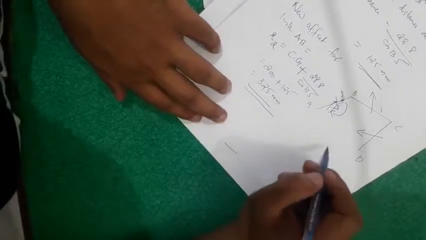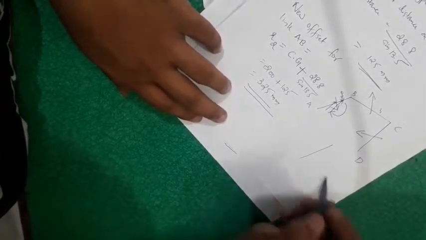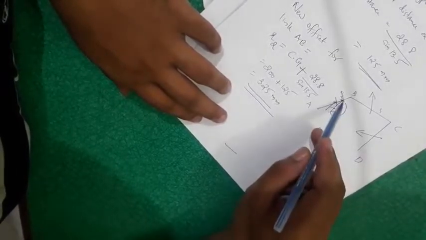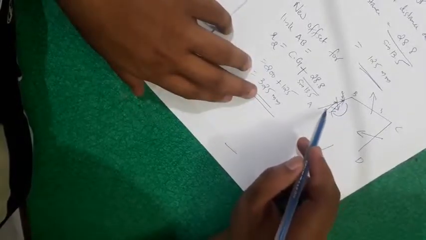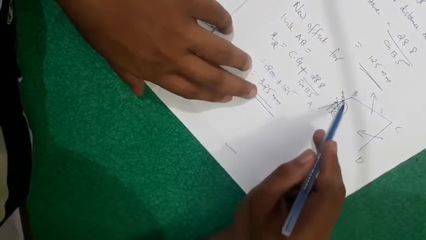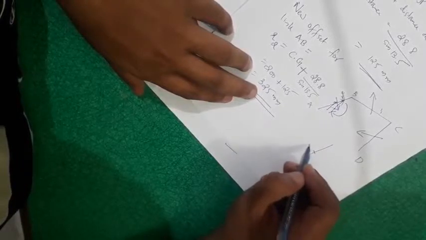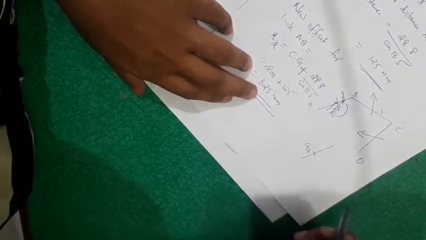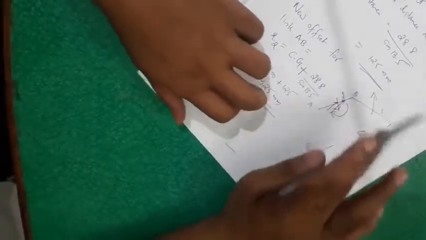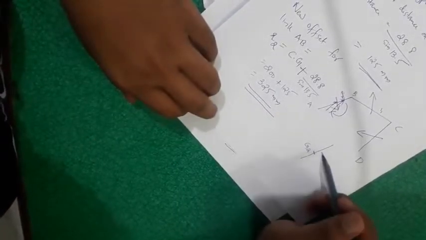I'll explain one more time. This is the link, and the original force should be acting from that point in the clockwise direction. It should be like this, so the offset distance, this was the original point G2. It has changed, and 125 mm is the offset distance, either upwards or downwards.